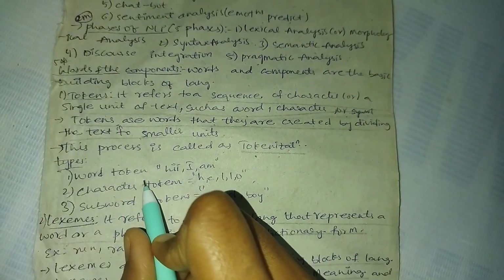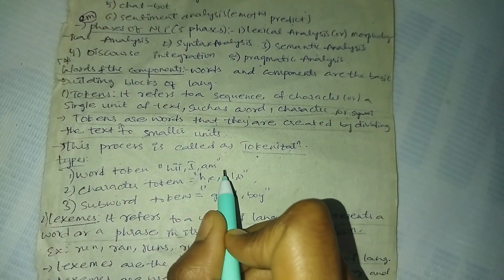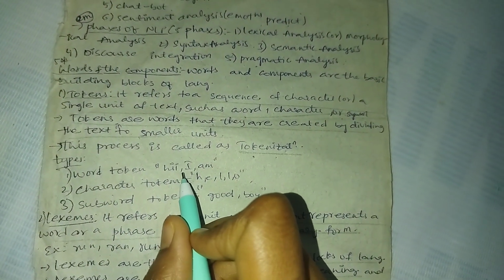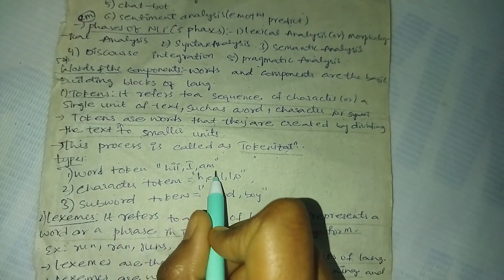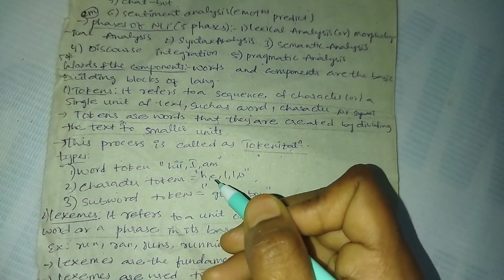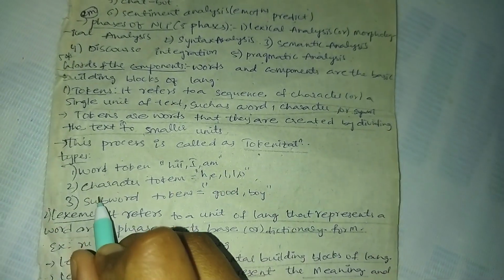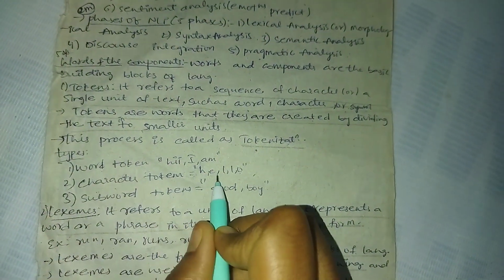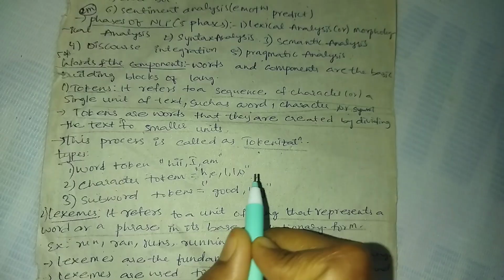Tokenization is the process of dividing. Dividing into words is known as word token. Dividing into characters, where we divide each character, is known as character token.